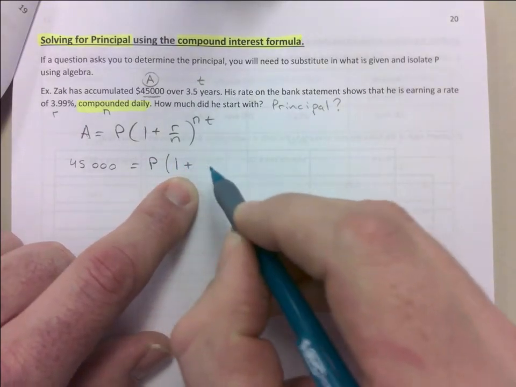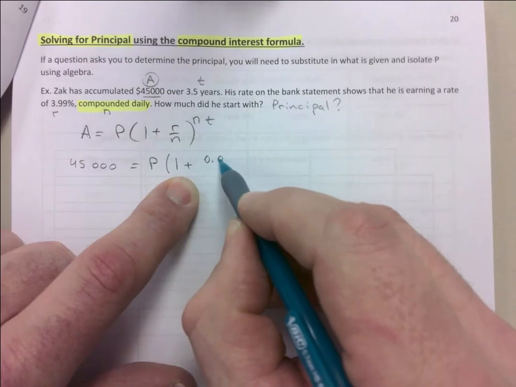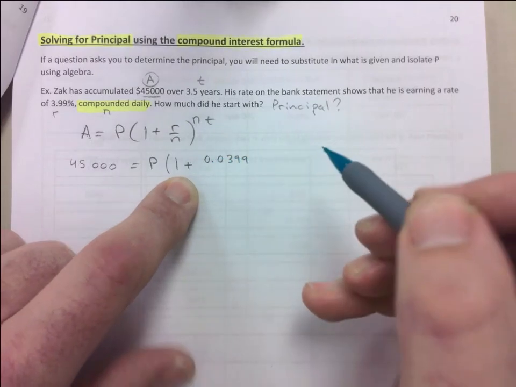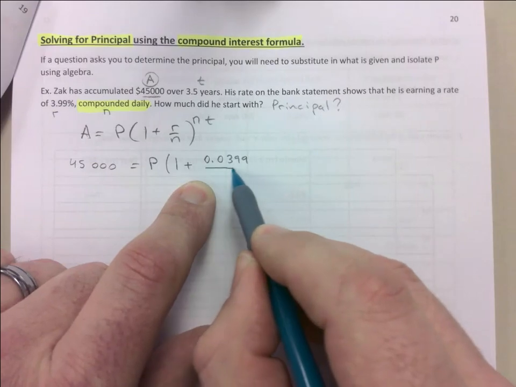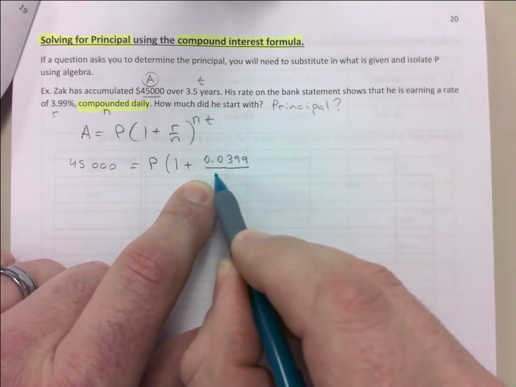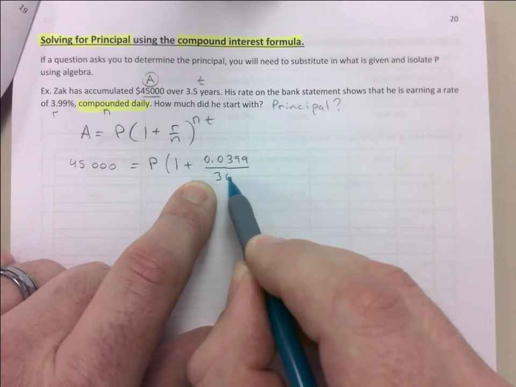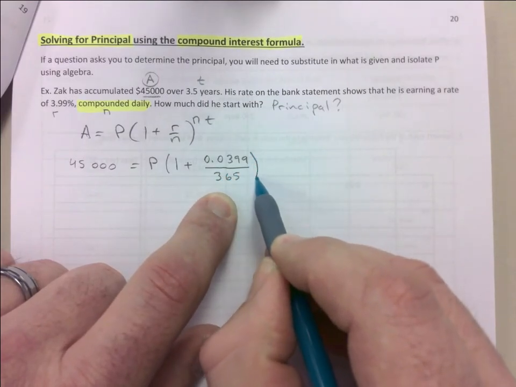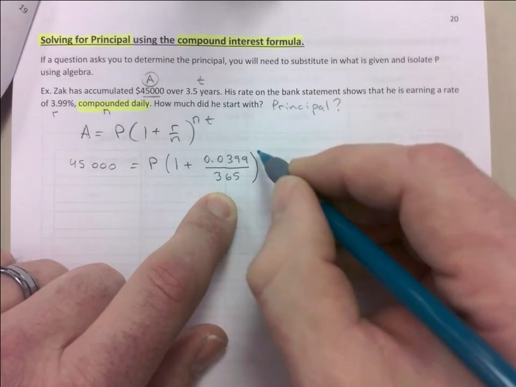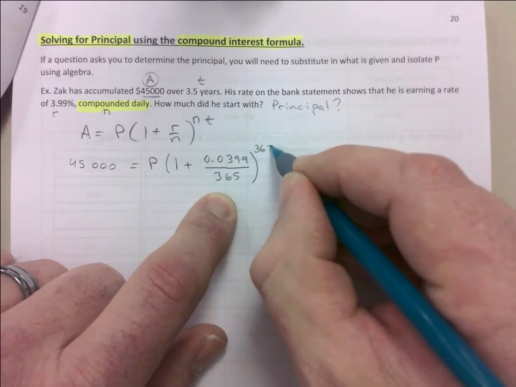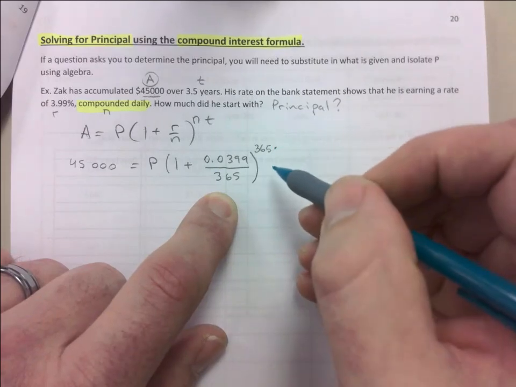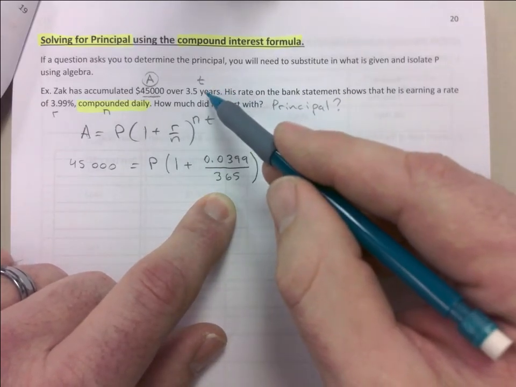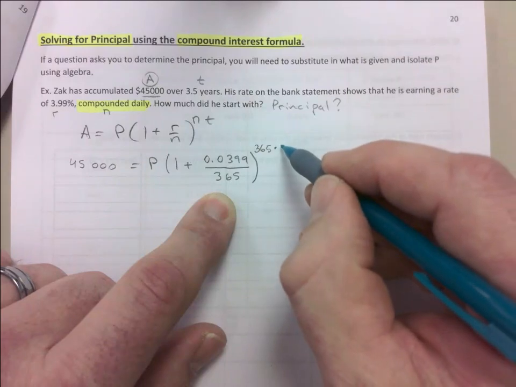So 1 plus, I already turned that interest rate into a decimal. You divide it by compounded daily. That means 365, to the power of 365 times my time in years, okay? Time in years is 3.5.